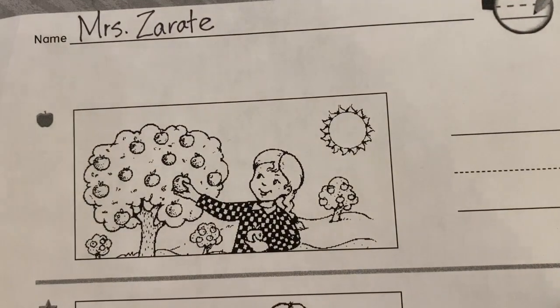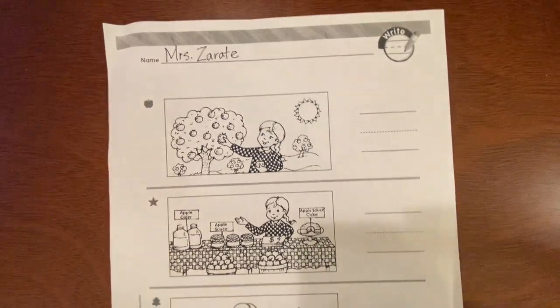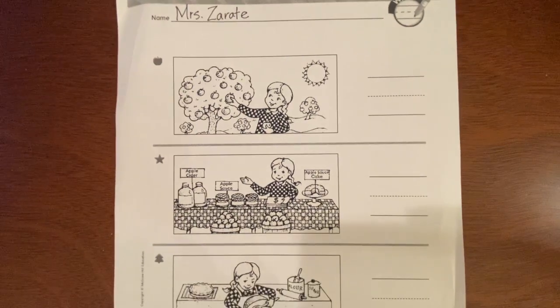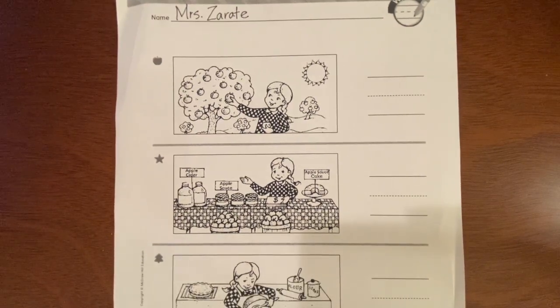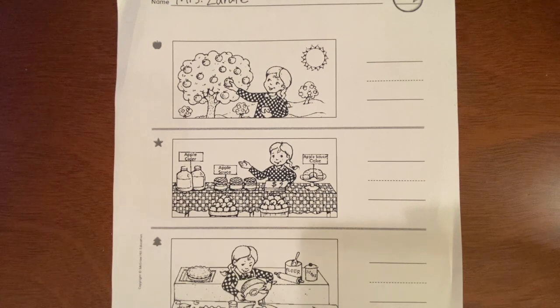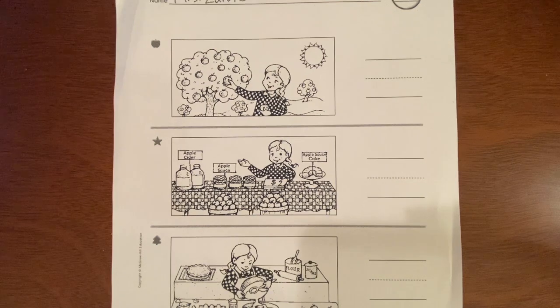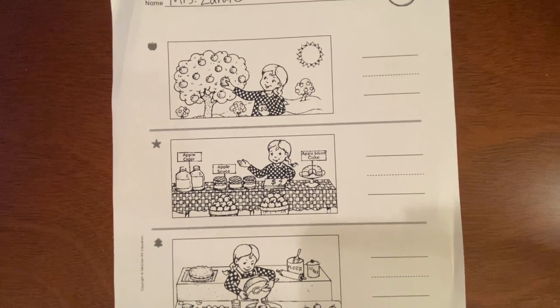All right. Now I'm going to go down just a little bit. Let's zoom back out because we are talking about sequence words. So first, next, and last. And on our worksheet today, they want us to look at the pictures and they want us to put a number 1 next to the first thing that happens in the story. The next, we're going to write a number 2. And last, a number 3.